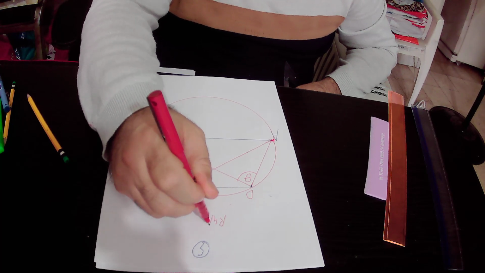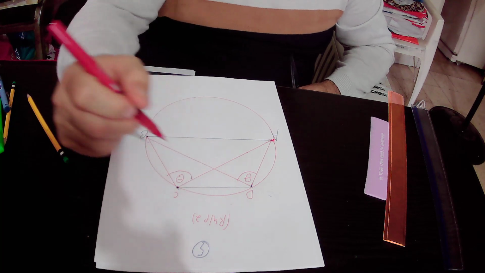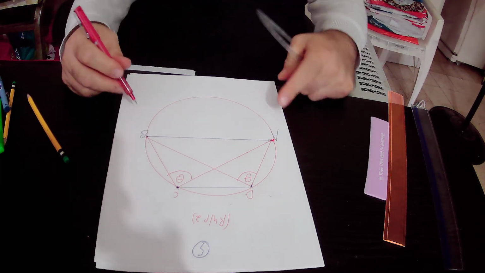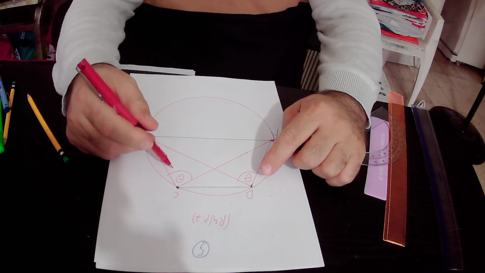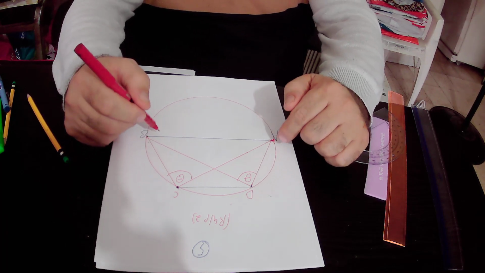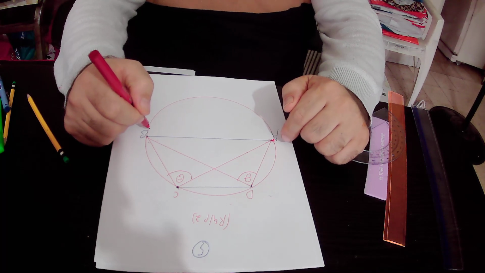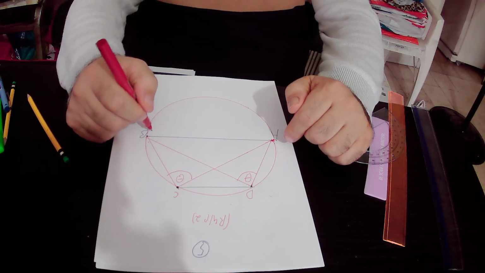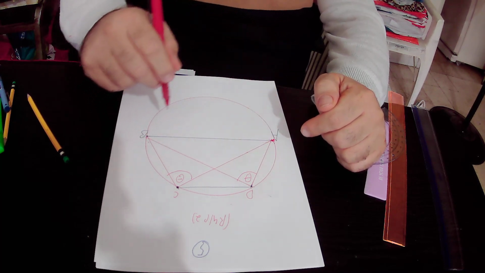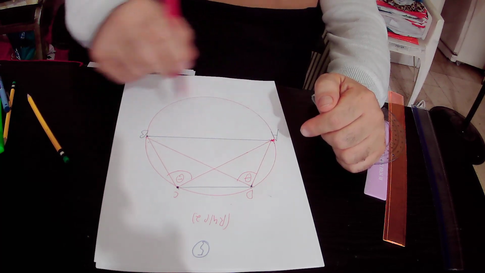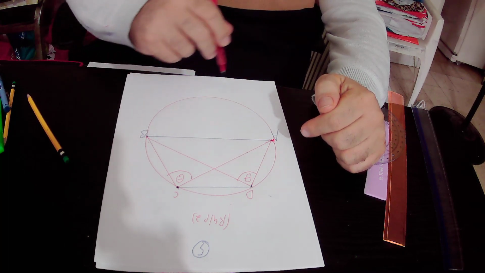Whenever you have line segment AB and you have two equal angles that rest on the same line segment AB, then the quadrilateral ABCD is inscribed by this red circle, and the 4 points A, B, C, and D lie on this red circle.